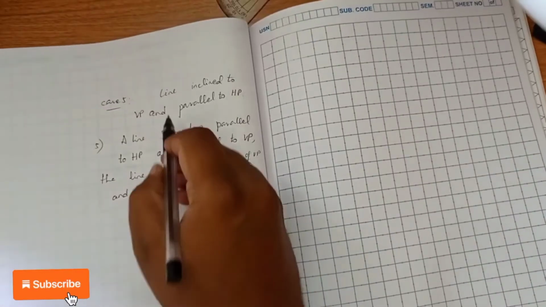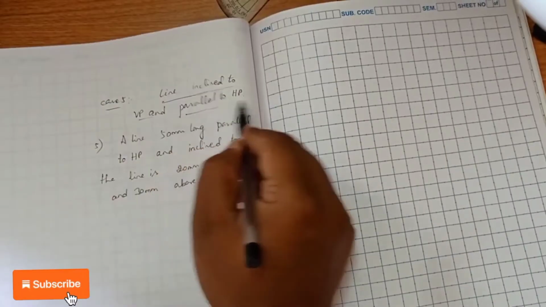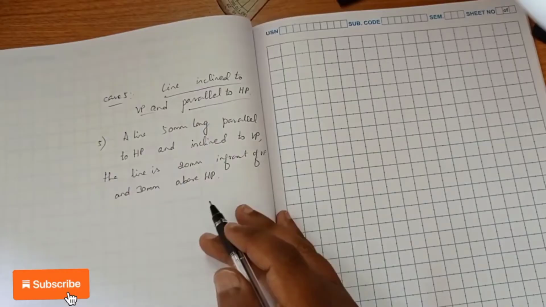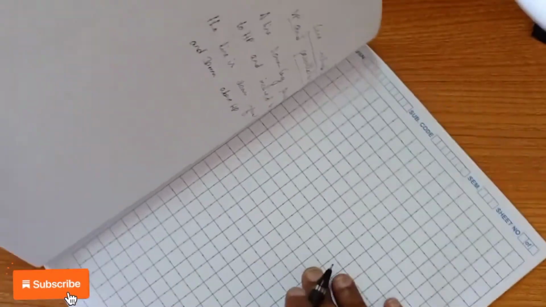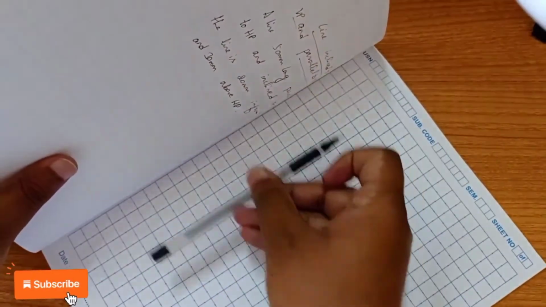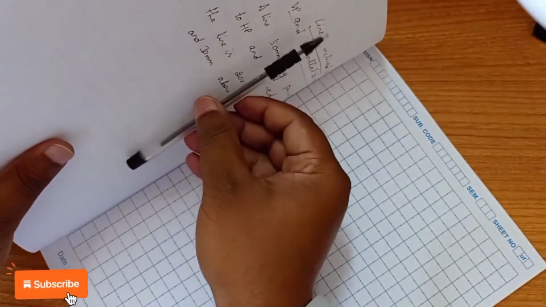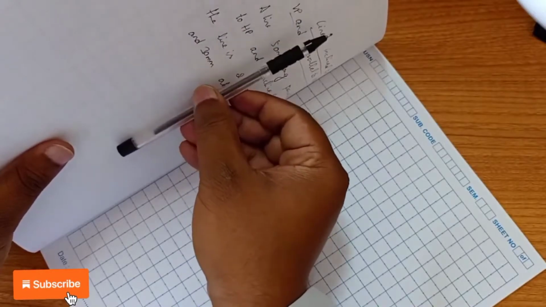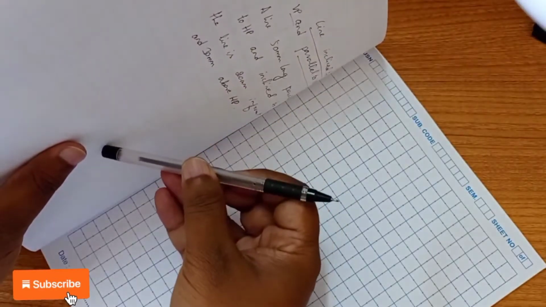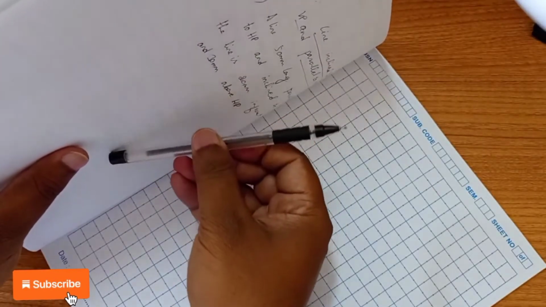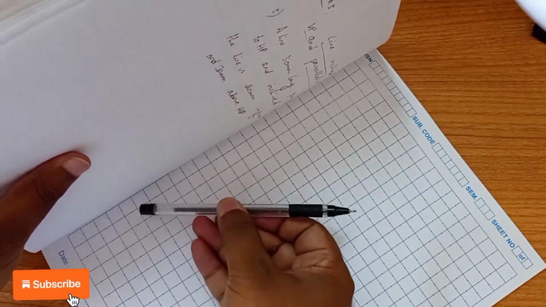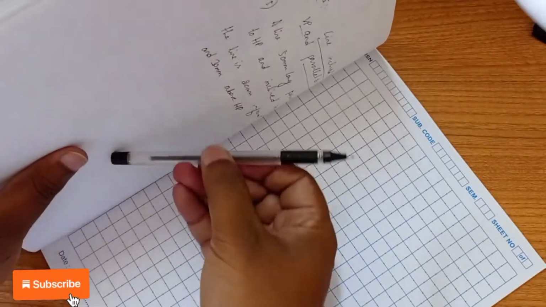The fourth case is a line inclined to VP and parallel to HP. Okay, so parallel to HP. How is it done? You can see this is our VP plane and this is the HP plane. Here you can see this is parallel to HP and parallel to VP, and we are giving an inclination. Whatever the inclination, we will give it like this. It is the inclination to VP, and it is parallel to HP. Okay, so like this we have to do it.